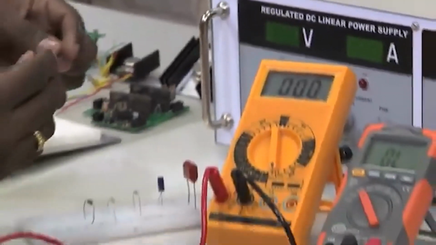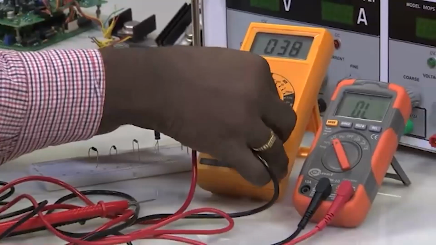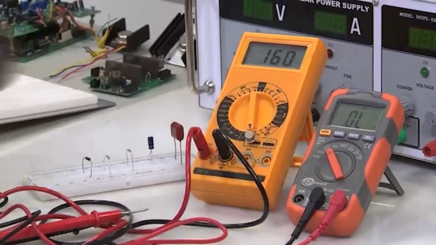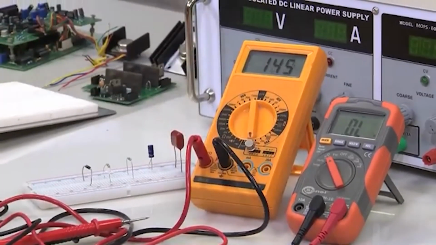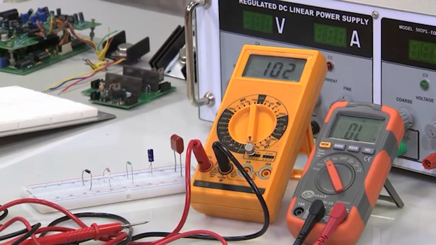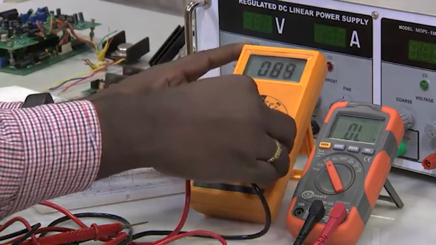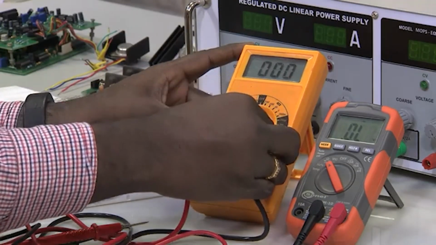So, he is placing this in NPN to start with, and he can see some value which is around 145, 130, 107, which keeps on fluctuating. How about he keeps the same thing on the PNP side. In the multimeter itself there is NPN and PNP, and you have to connect it accordingly. Okay.